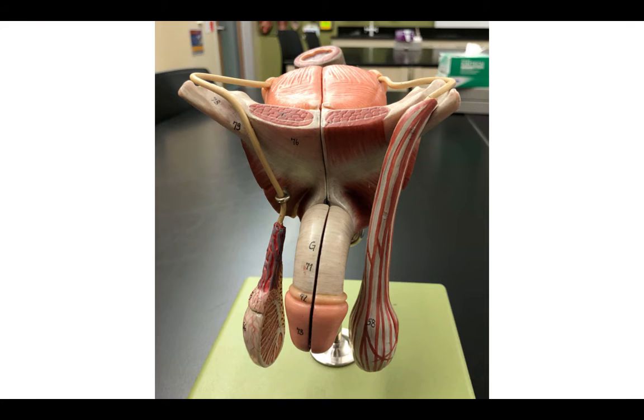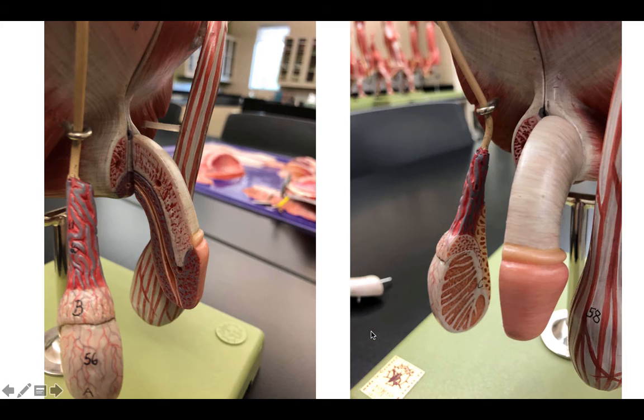So I'm going to go back here and we're going to start off with the testes, where sperm cell production initially has to happen. So the testes, or testicles, testis being singular, testes being plural, are here. And you can see the structure a little better here. So here's your testes, and this is, again, where sperm cell production happens.